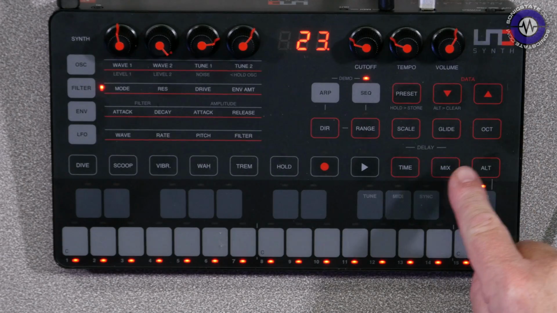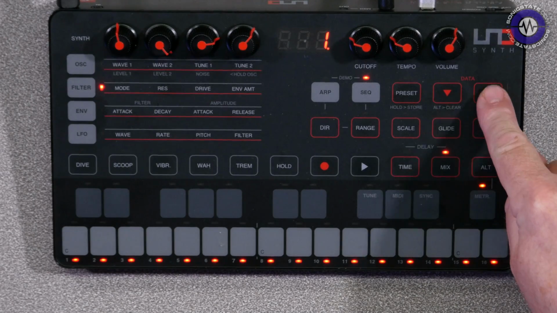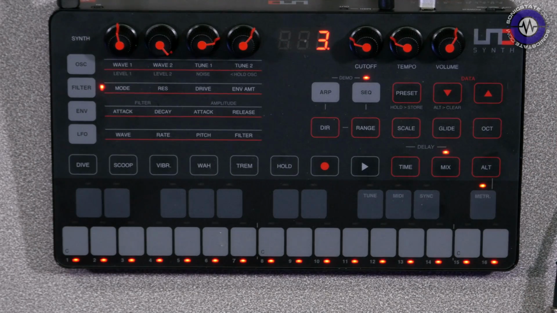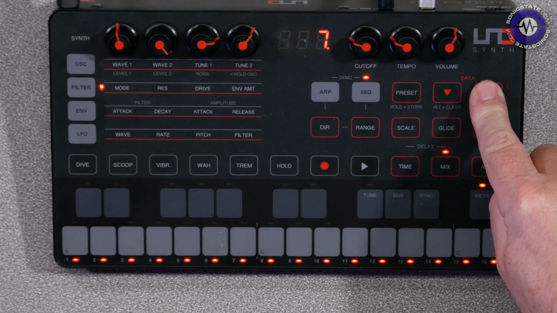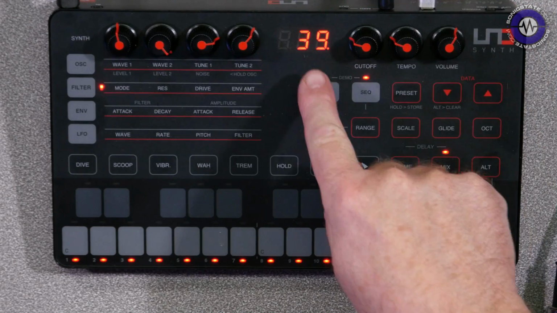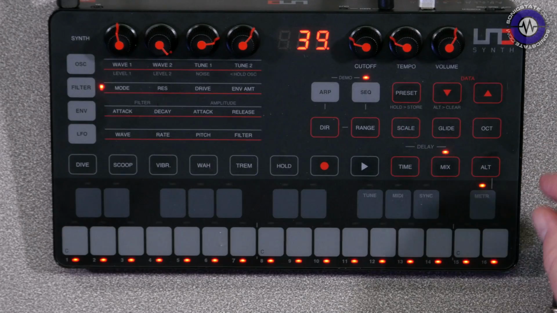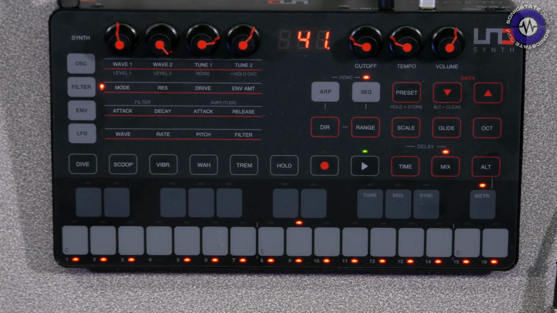Let's put a bit of delay in the mix as well. So press the mix button, and this is where you start to see the shortcomings of the interface really, because you've got these up and down arrows, which you can press and hold, but it really feels like I should be turning this knob because it's next to the parameter, and every time I do I change the cutoff.